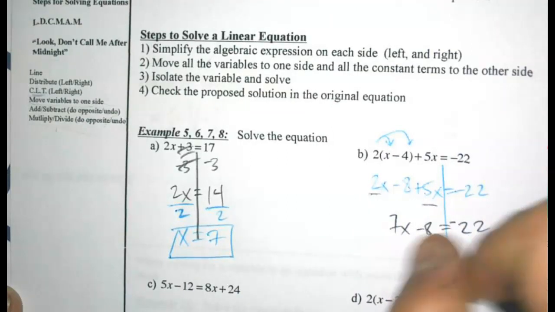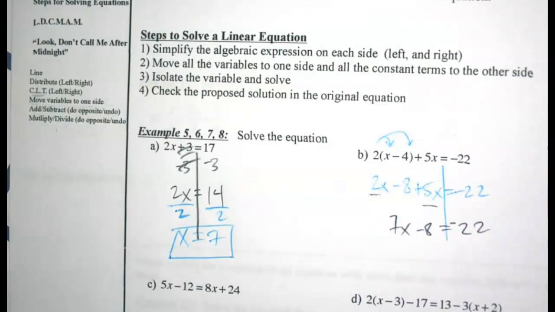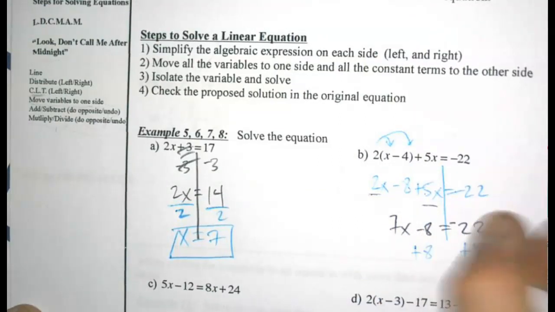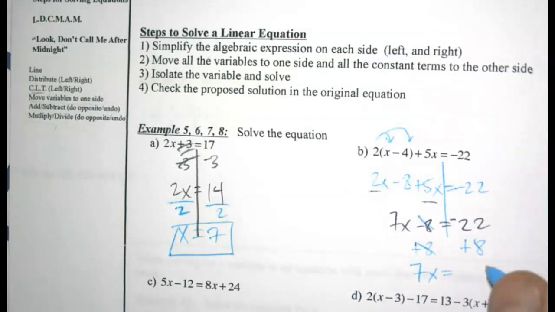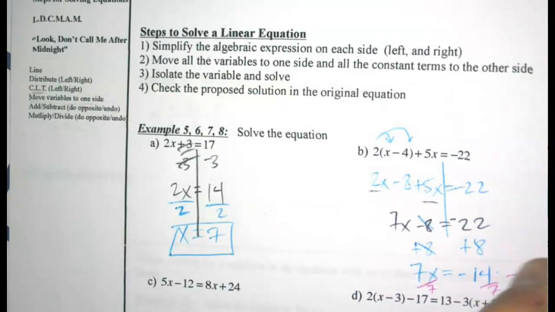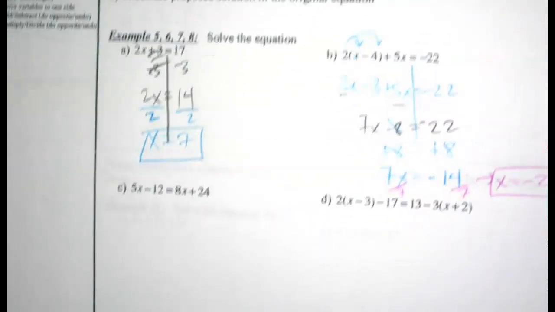Time to undo the subtraction here. Again, I'm still following the steps LDCMAM. It's just that some equations don't have certain steps, right? Not every equation has every step. So get rid of the minus 8 by adding 8. 7x equals negative 22 plus 8, so that puts us at negative 14. I'm going to divide by 7 in my next step. Answer: x equals negative 2. There it is. Next couple problems.